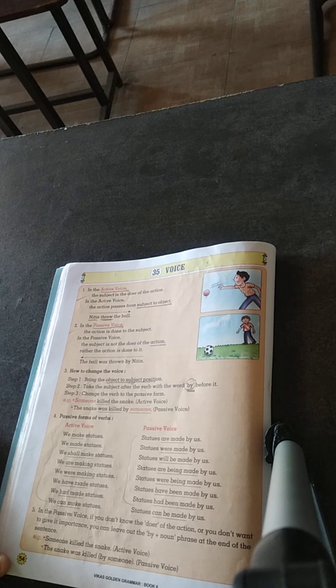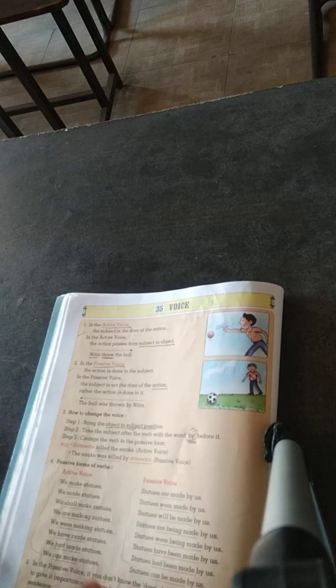See here the passive and active voice forms and how they change, and we can leave out the "by" plus noun phrase at the end of the sentence. So this was the passive and the active voice. I hope all the points are clear.